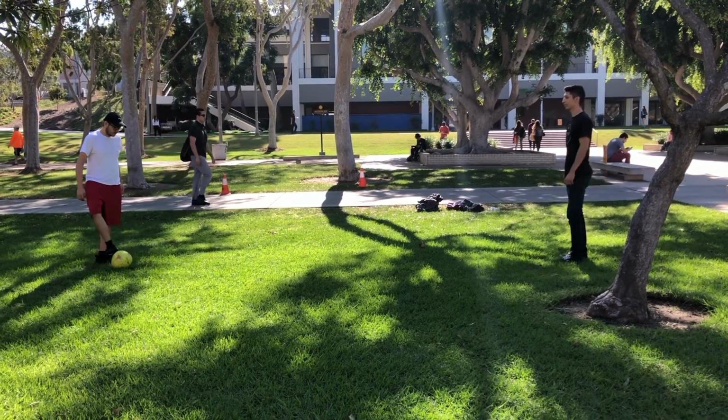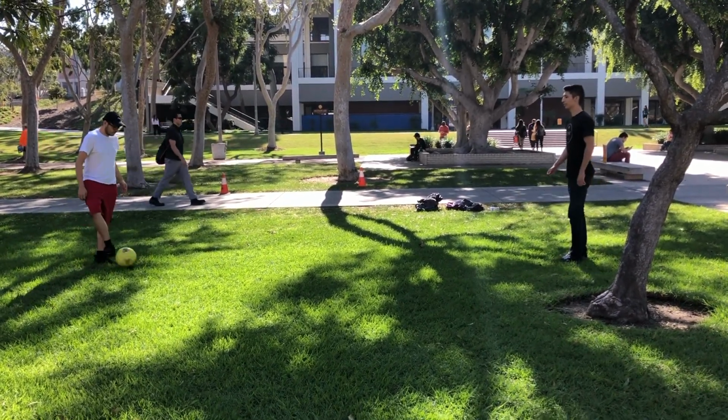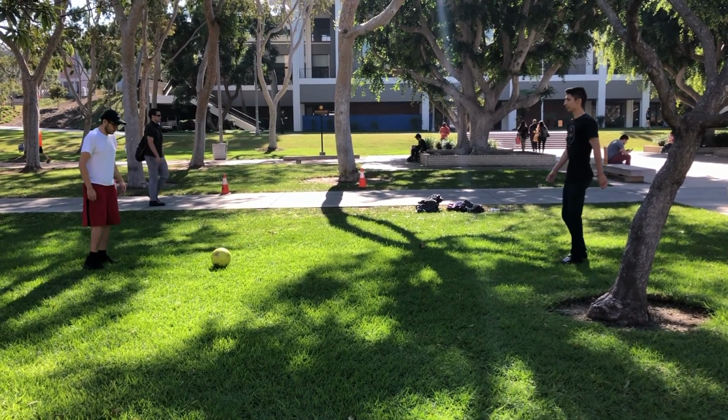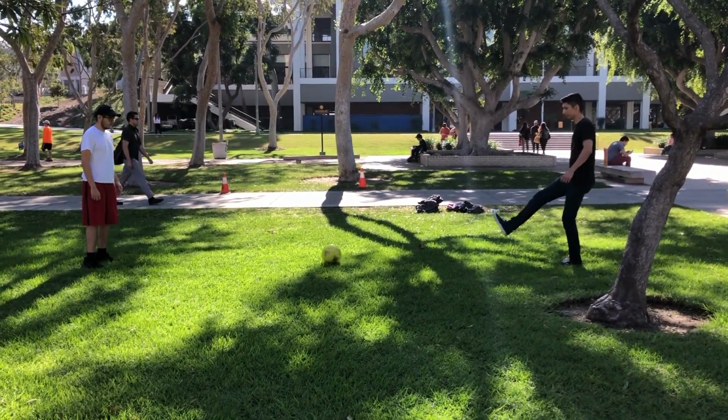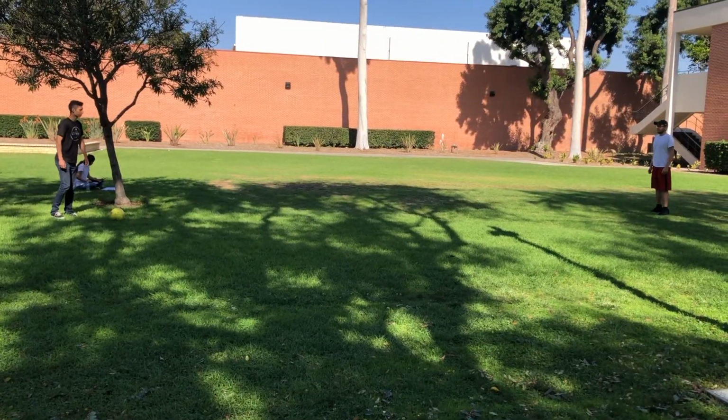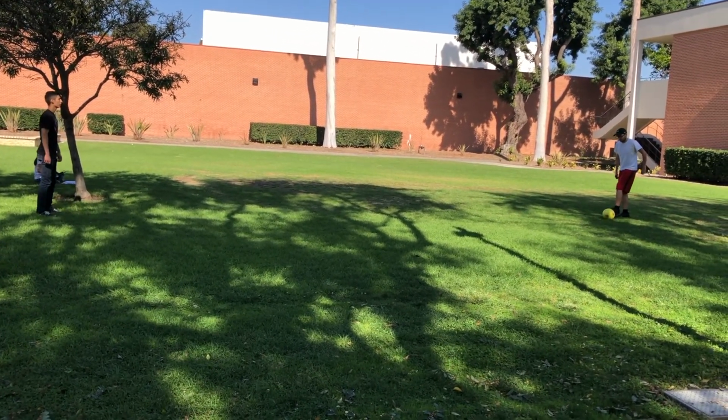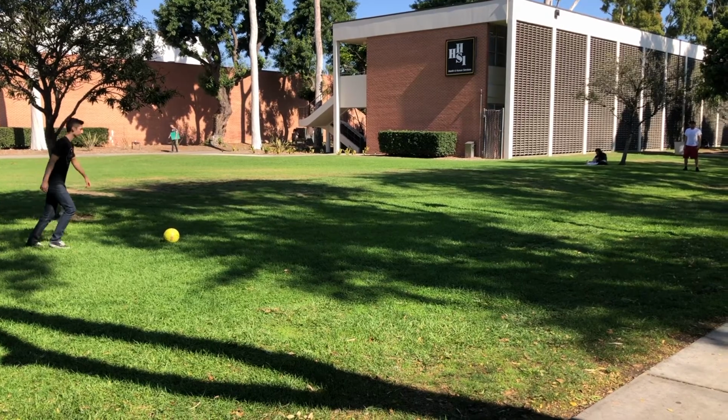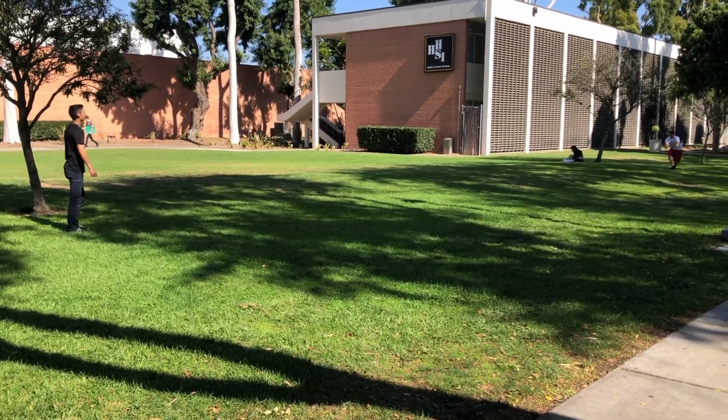The drills that will help the learner achieve the goal include the individual passing the ball to another individual who is stationary at 5 feet away, passing the ball to another individual who is stationary at 10 feet away, and lastly, passing the ball to another individual who is stationary at 20 feet away.